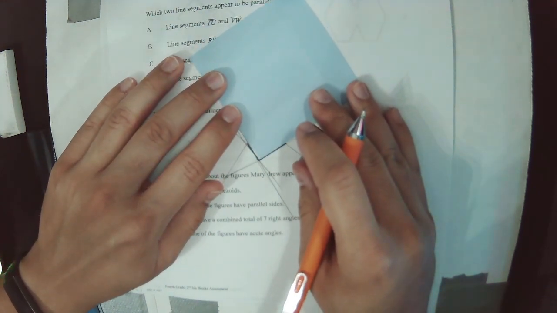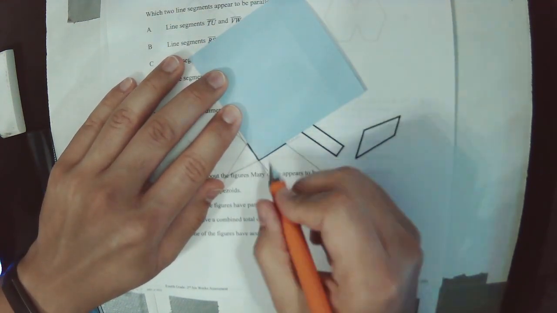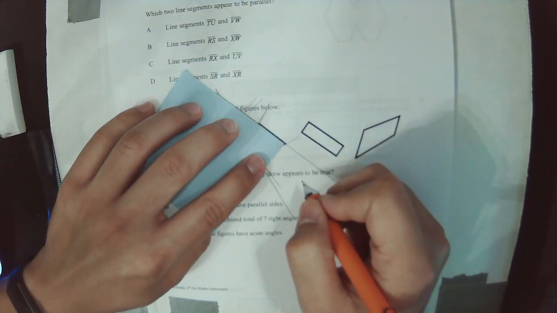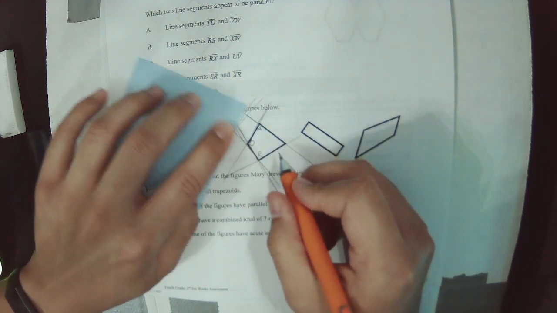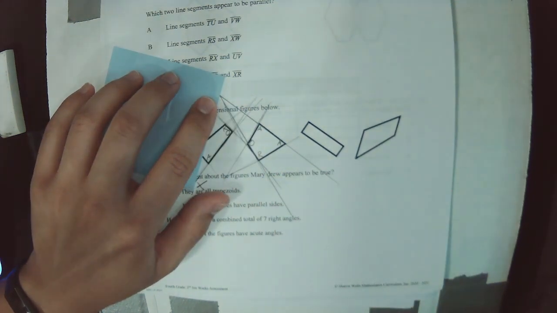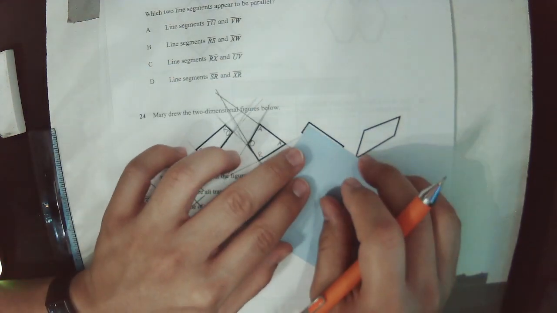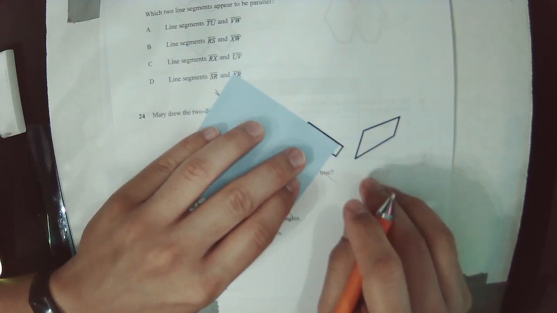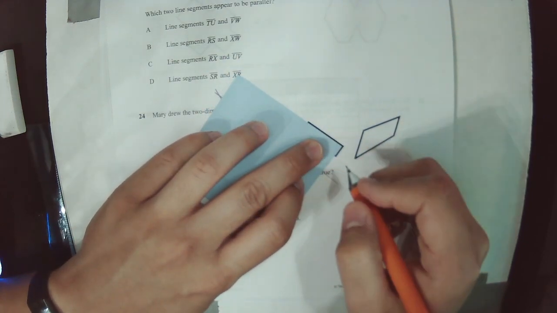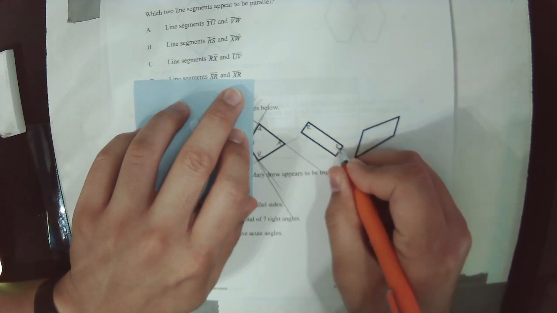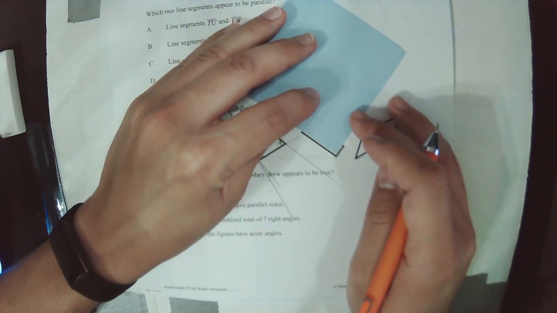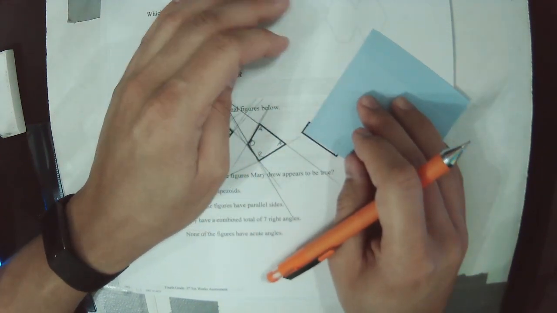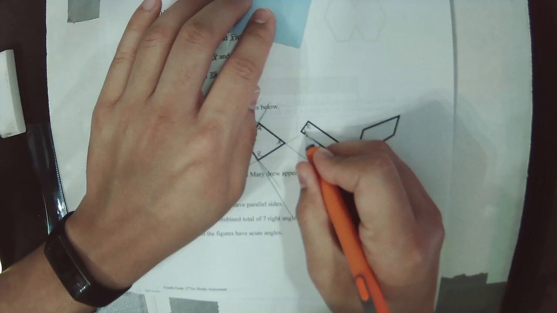This one, that fits perfectly. This one, acute, too small. Okay, that's perfect. It's a right angle. This one's perfect. Another right angle. This one's perfect. Another right angle. And another perfect right angle.